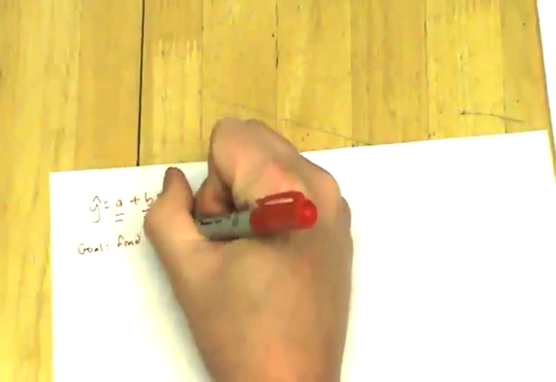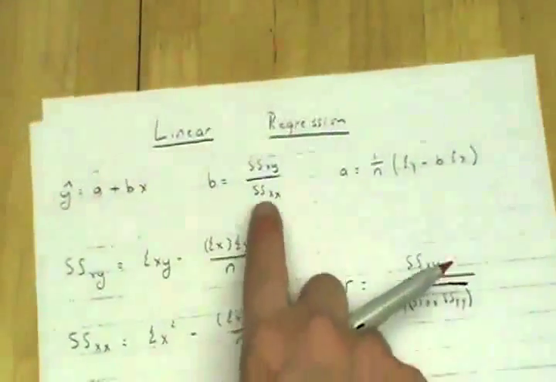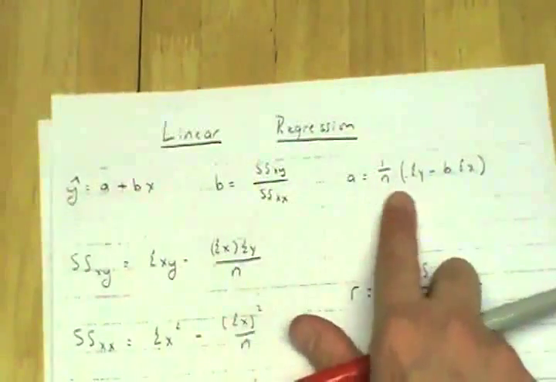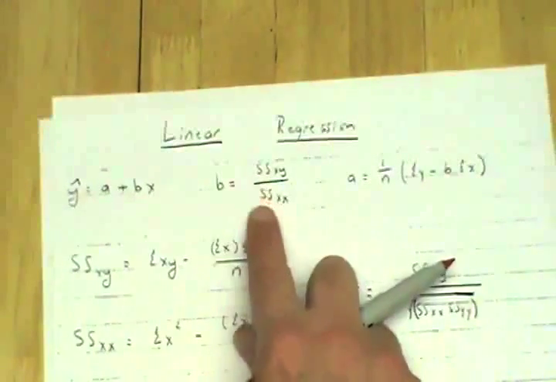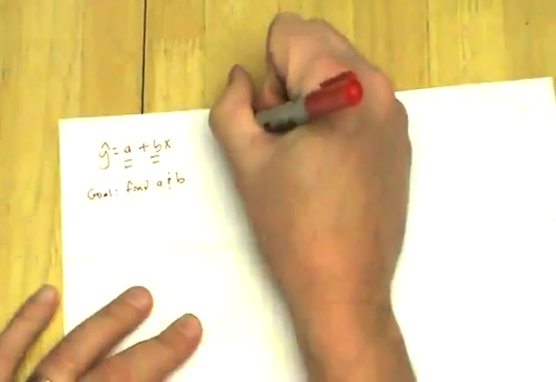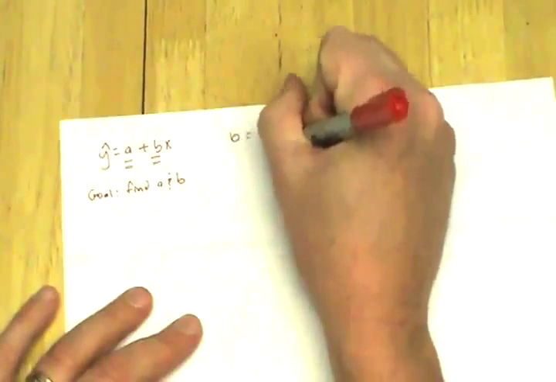All right. According to our formula sheet that you're going to be looking at, I just want to reference it again. There's the formula for B and there's the formula for A. And they're actually pretty nice, straightforward formulas. So let's look at B first. So you're going to look at this formula sheet. I'm going to remove it from the screen and I'm just going to copy it down over here. So B is SS sub XY divided by SS sub XX. That's according to the formula sheet.